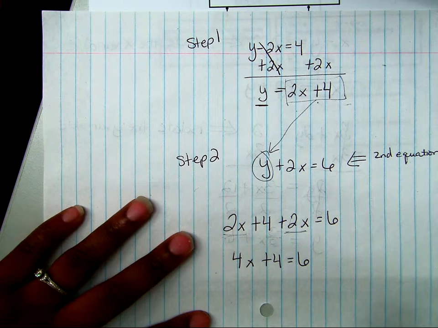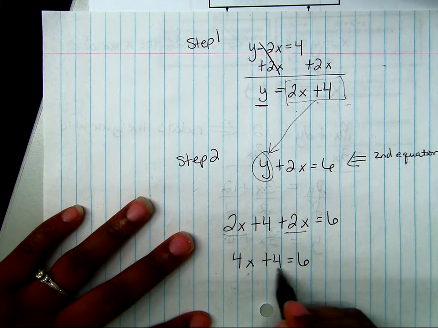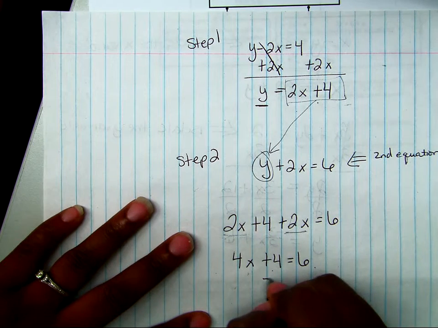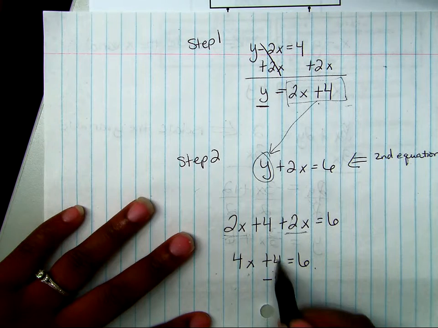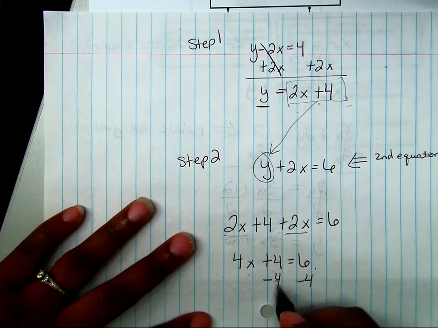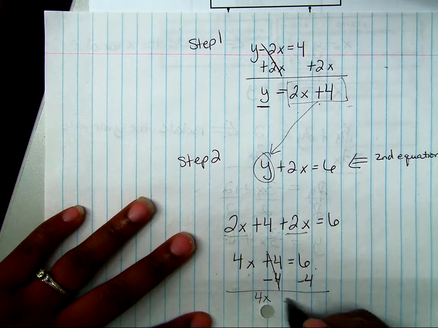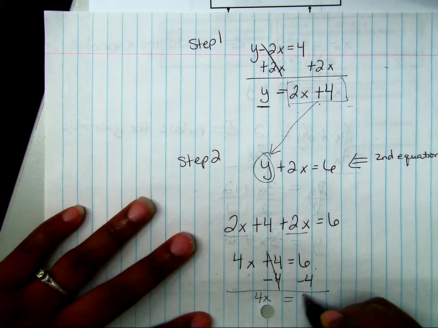Now I'm going to rewind backwards. And once again, my goal is to isolate this variable. This time, once I isolate this variable, I'm going to actually be solving for x. So to move it from one side of the equal sign to the other, I have to use the opposite. So I'm going to start with my constant, minus 4 on both sides. That leaves me with 4x. These cancel out. Equals 6 minus 4 is 2.